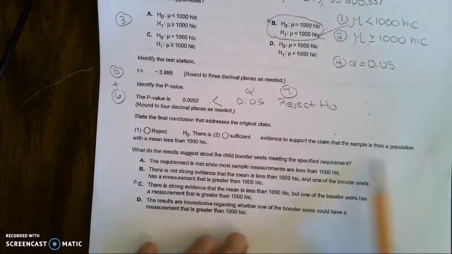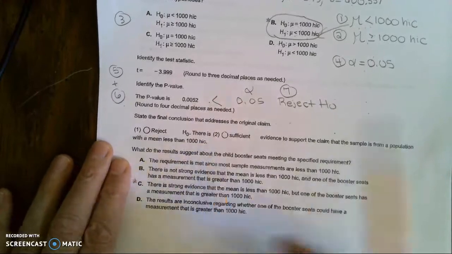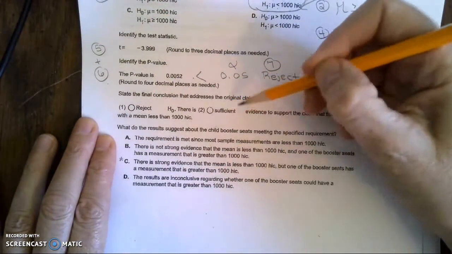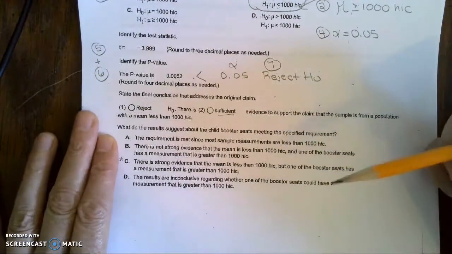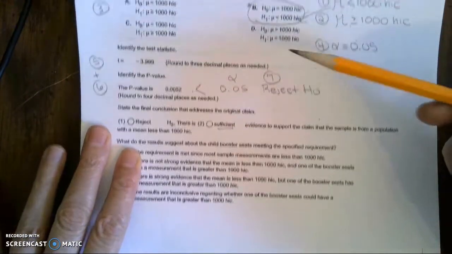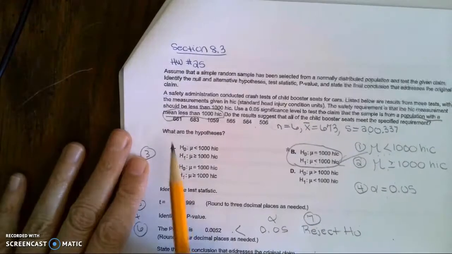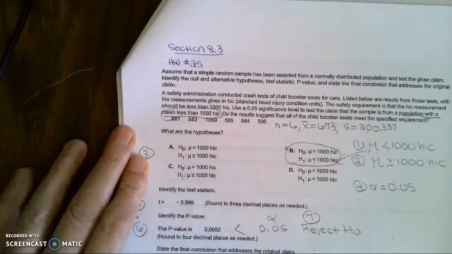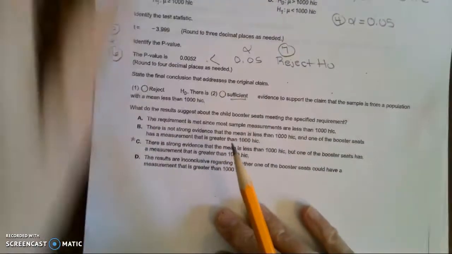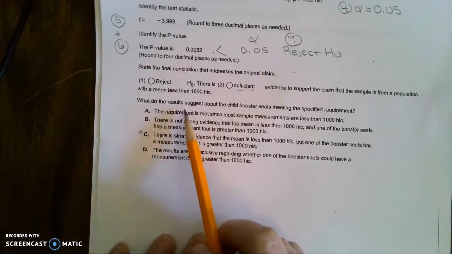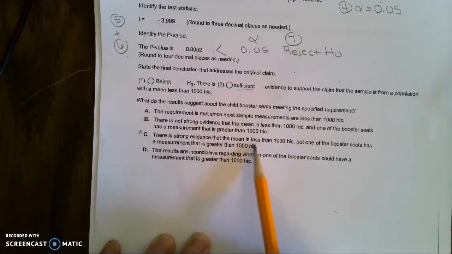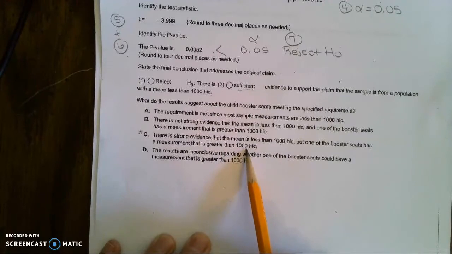So let's put that down here. Okay, that takes care of this part. This last part, I just wanted to look back at the data. If you look at this data, these are all pretty small, except this one's pretty large. So when you look at this last part, what did the results suggest about the child booster seats? There's strong evidence that the mean is less than 1,000, but there is that one data value that's actually greater than.